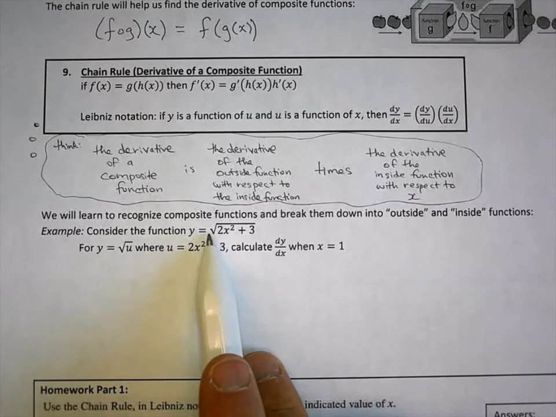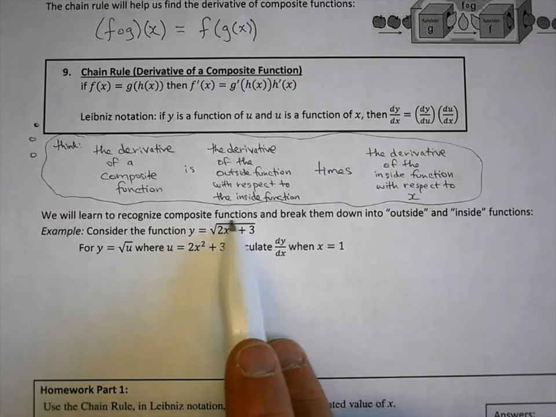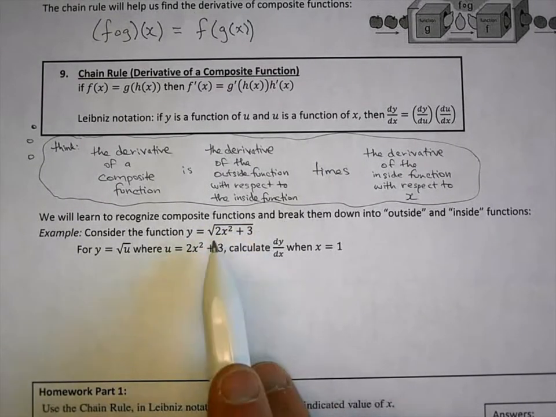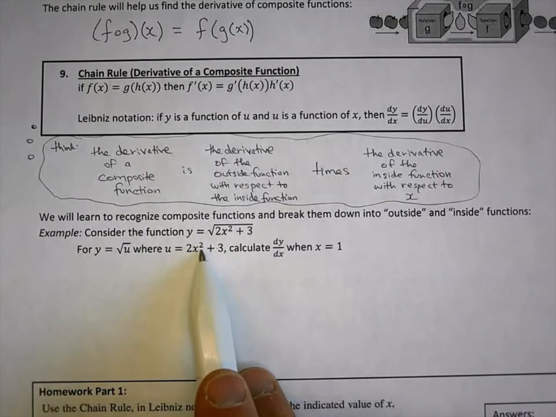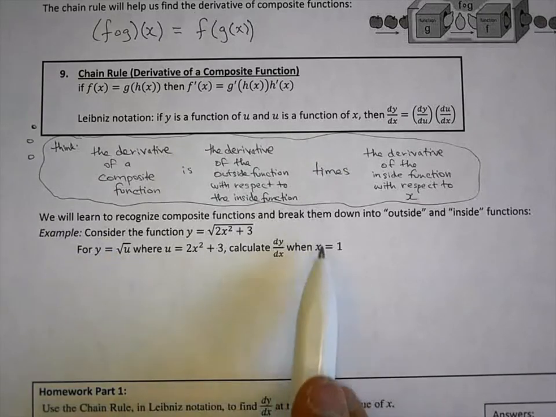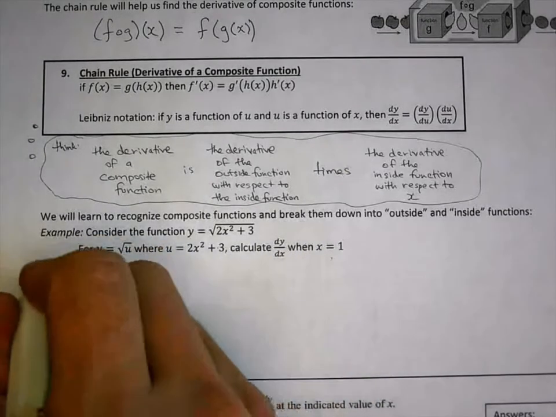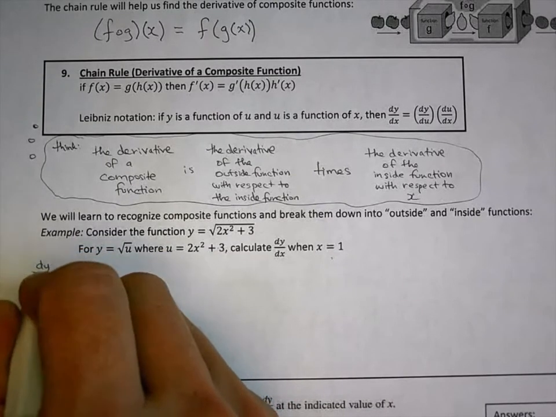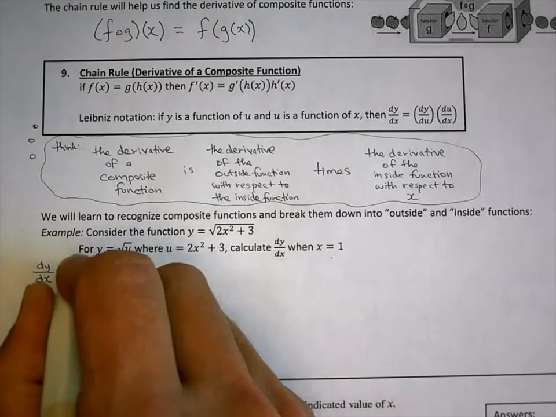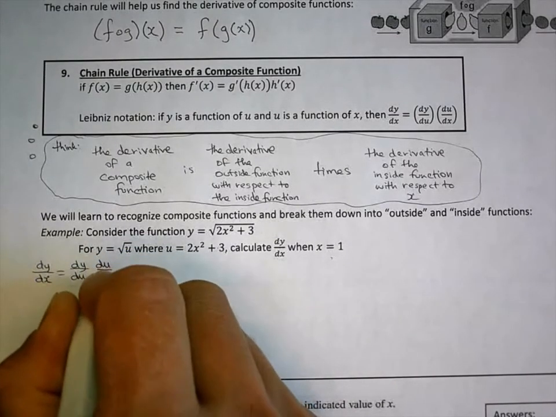The outside function is the square root of u, square root, right? That's the outside function. Into that, we've subbed 2x squared plus 3. So you can imagine this is the inside function that exists inside this outer function. So in this question, we want to know the derivative when x equals 1. Well, let's write out that formula, that Leibniz notation. The derivative of y with respect to x is equal to the derivative of y with respect to u times the derivative of u with respect to x.